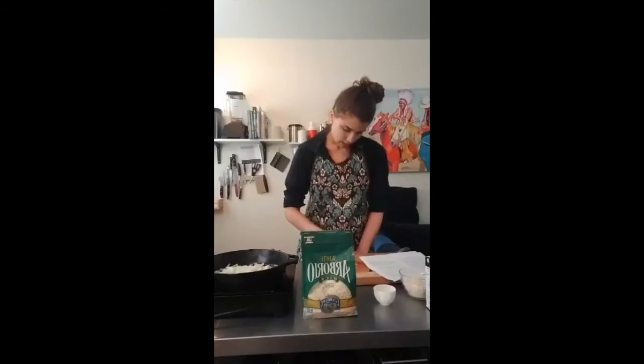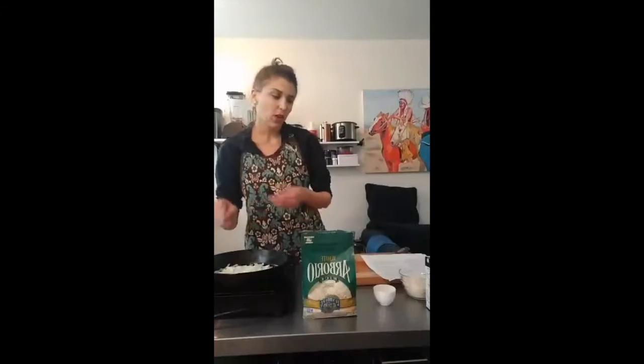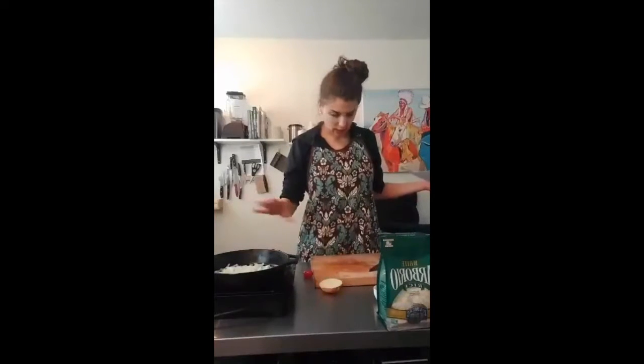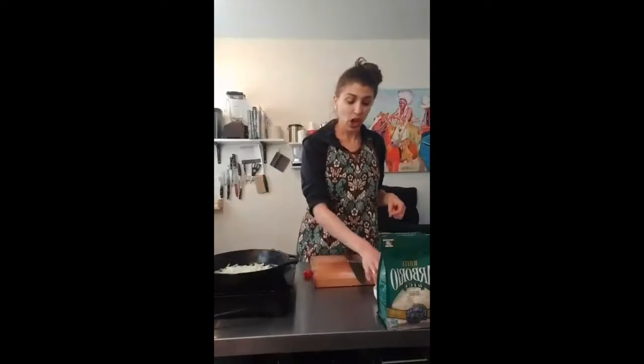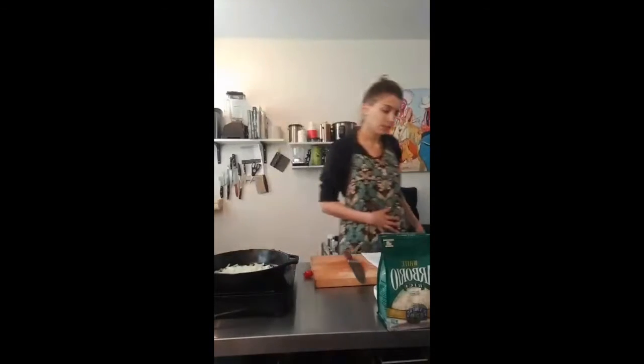And it's just roughly chopped. When you make your little sofrito, it should kind of melt, so you shouldn't be seeing much of the onion in the end, which is also why this dish takes so long.